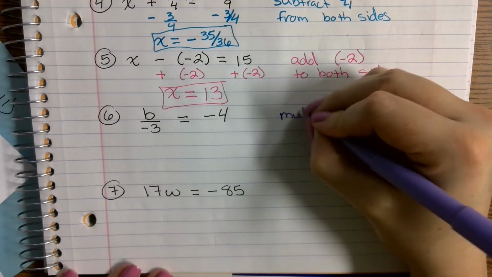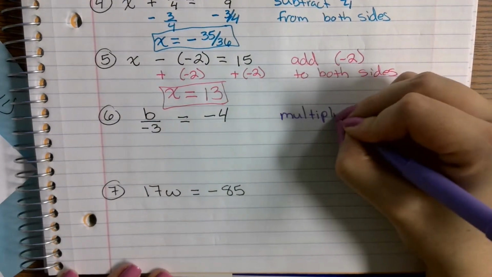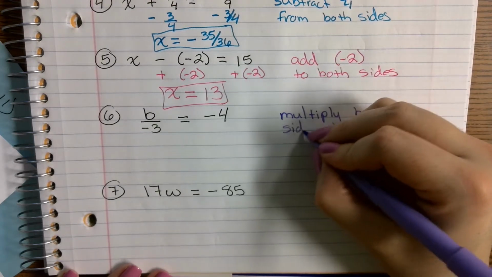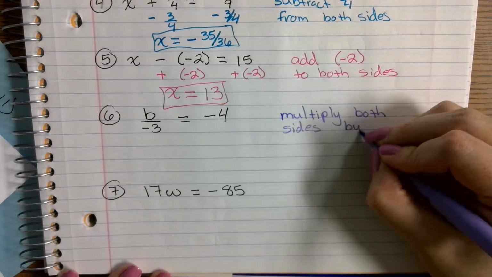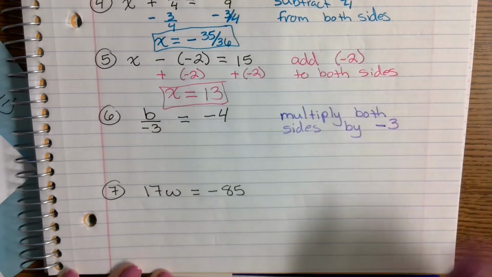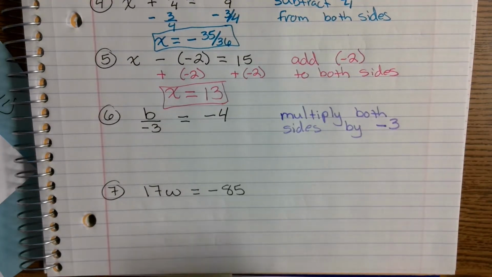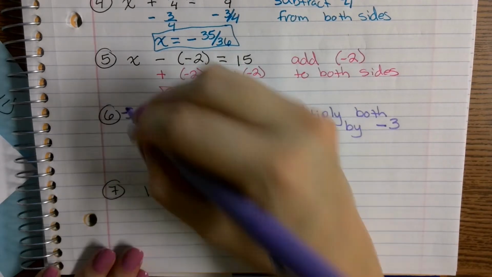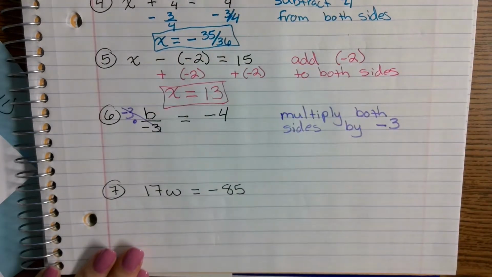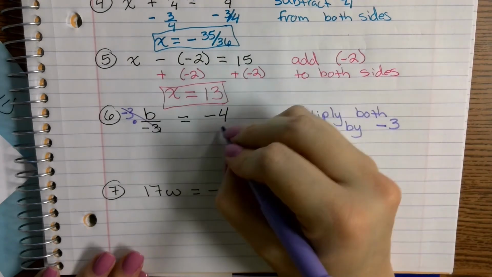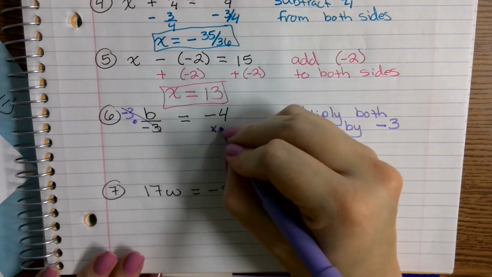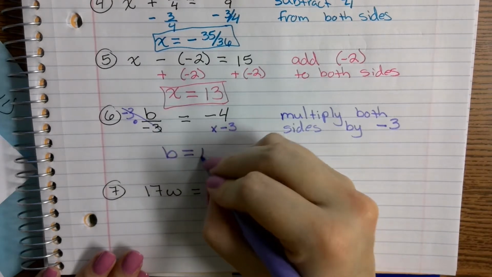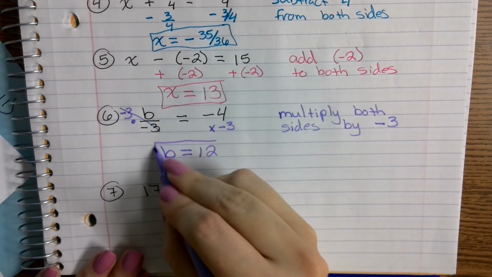You need to multiply both sides by -3. You're multiplying both sides by -3. So if I multiply and divide by -3, it's like it never happened. Okay, and if I multiply -4 times -3, then I'm going to get a positive. So I get a positive 12. 4 times 3 is 12.